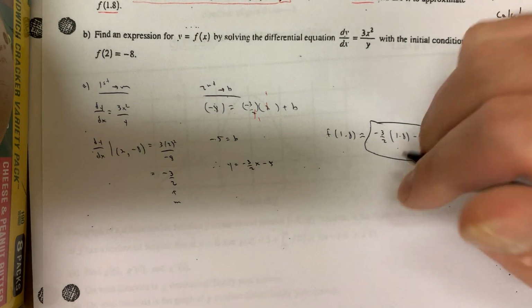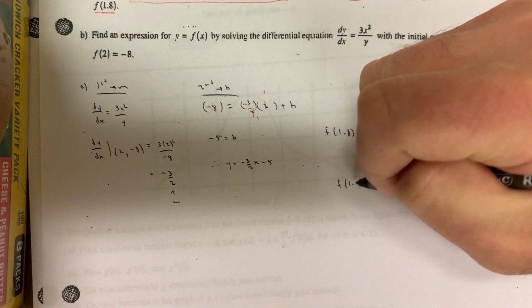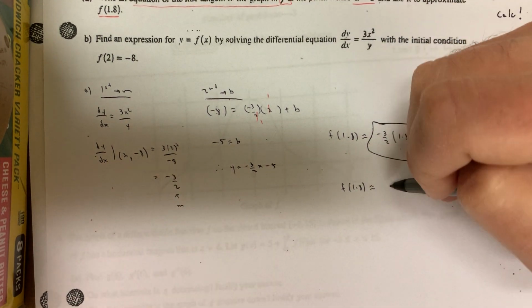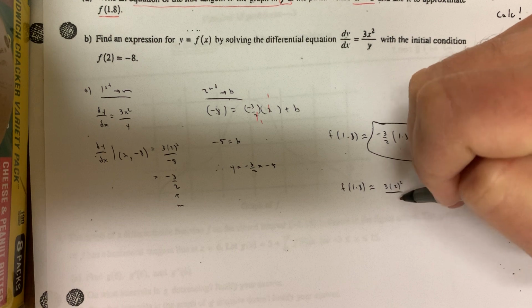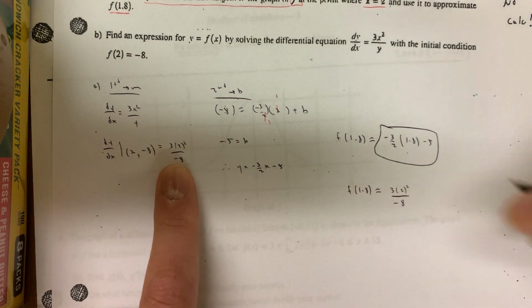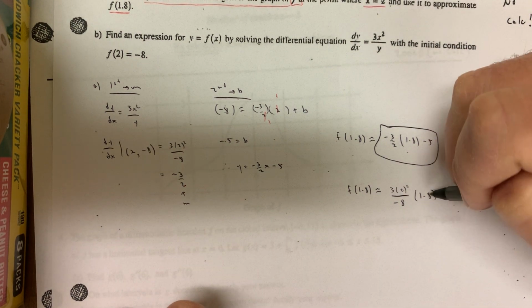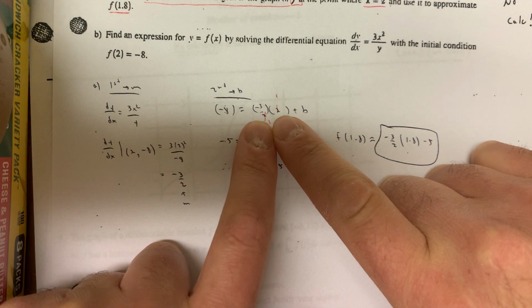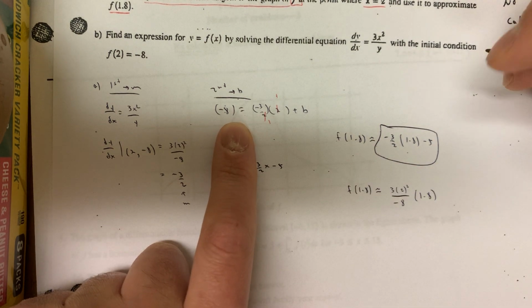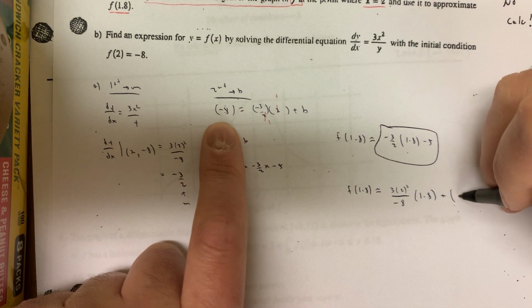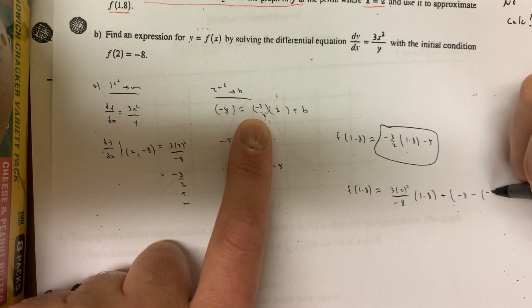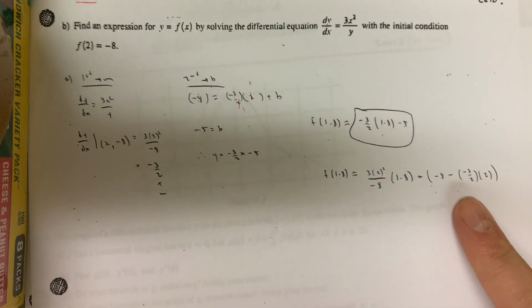I mean, like I said, you could really be crazy and say f of 1.8 is approximately, instead of negative 3 halves, maybe you left it as 3 times 2 squared over negative 8, right? That was my slope from before. Then you do the 1.8. And then for the y-intercept, if you just had negative 3 halves times 2, this is going to get really ridiculous, plus the y-intercept, which is negative 8 minus that negative 3 halves times 2. So I guess it would look a little something like this.